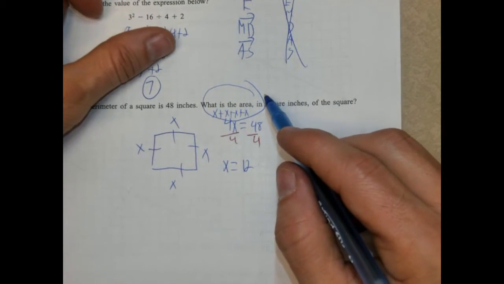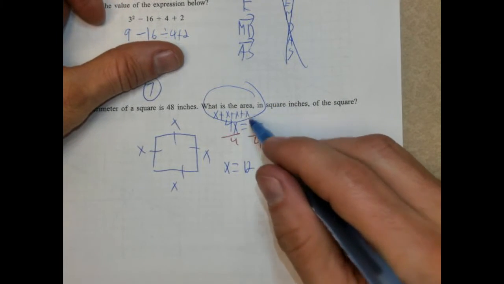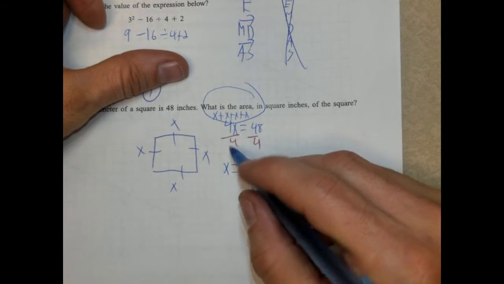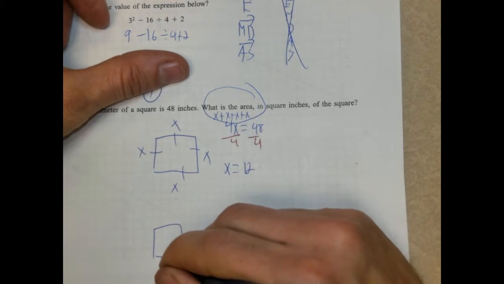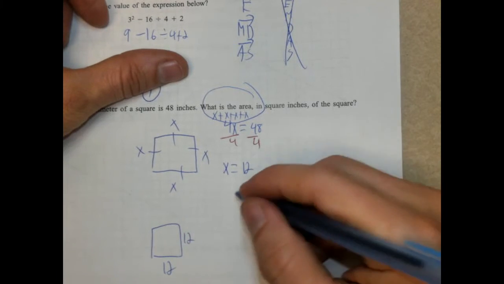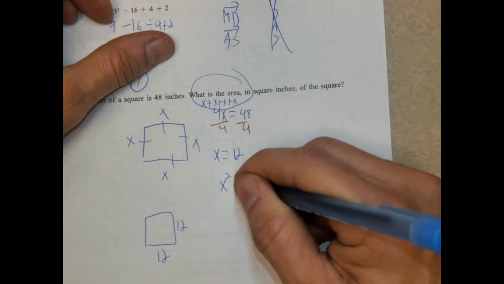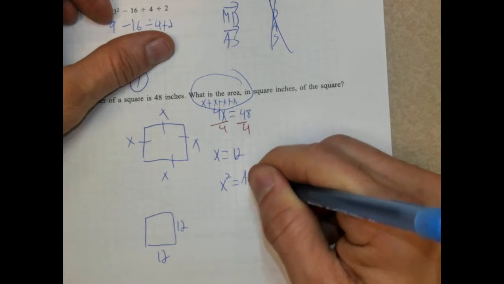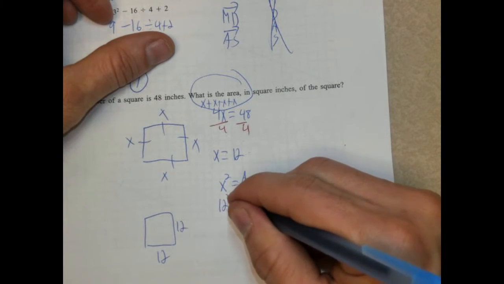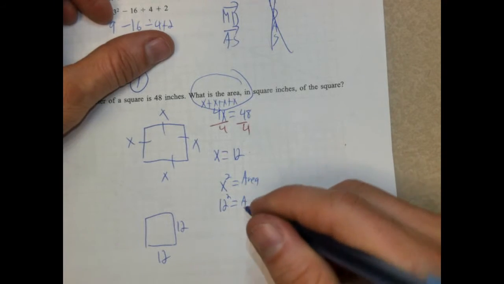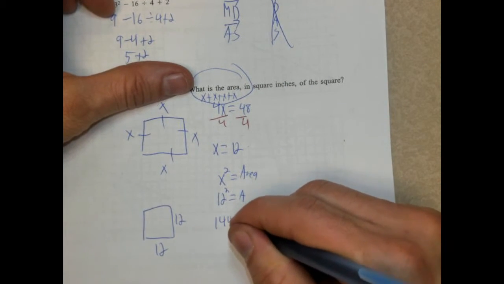So we do need to find the length of the side first in order to find the area. So I guess it's not completely bad. So we know this is 12. All right? They're each 12. The area of a square is just the length squared. So what's x squared going to be? The area. So this times this. So 12 squared, the area, and that's going to be 144 square inches.